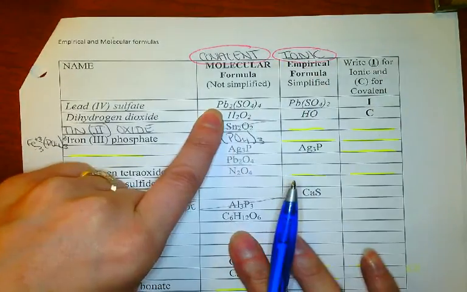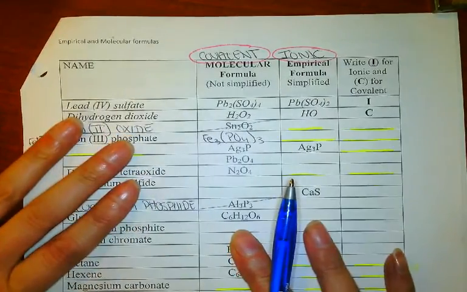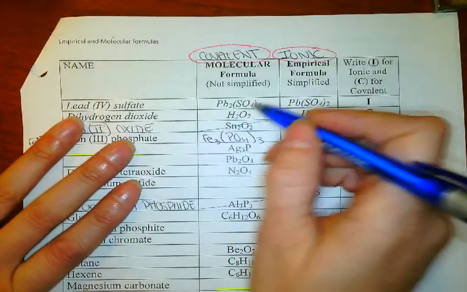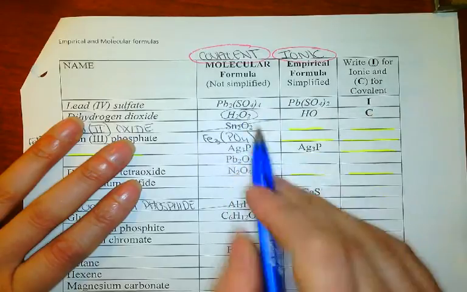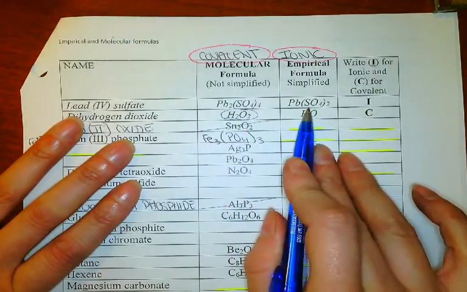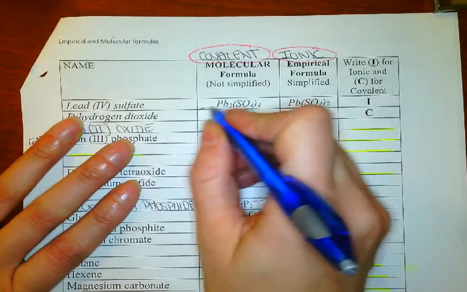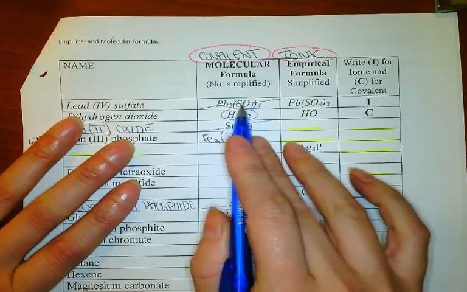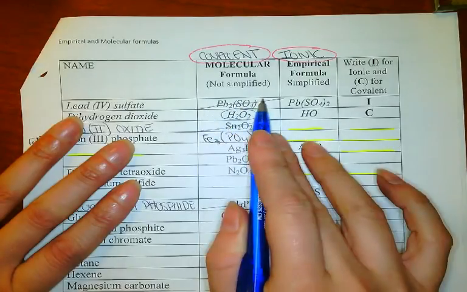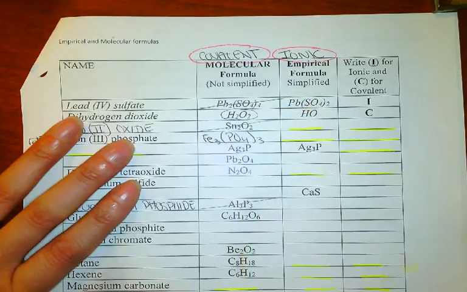So in this table you're doing both. You're doing molecular and empirical. Sometimes they're the same, sometimes they're not. But just be aware that covalent compounds should be left as molecular, while ionic compounds should not be. They should be reduced. So I've been having my students just cross out any ionic molecular formulas like that so I can still read it, but so that you know that that's not appropriate. We reduce ionic formulas.